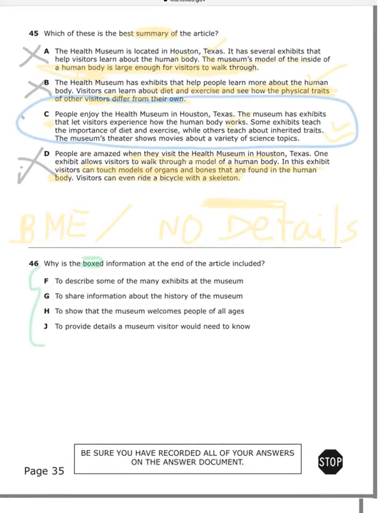Again, to describe some of the many exhibits. Is it describing exhibits? It doesn't even tell us the name of them. No. To share information about the history. Like, oh, when it was first opened in 1990. No. H, to show that the museum welcomes people of all ages. Yes, it does. But it's not the only information I can see there. I think this is the distractor. Let me read the other one.